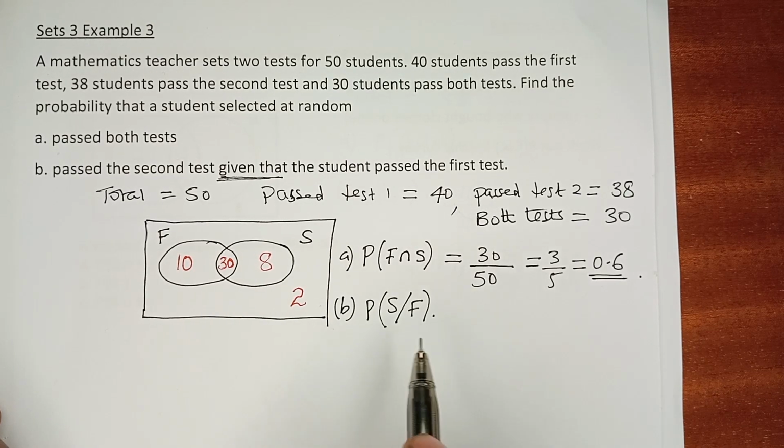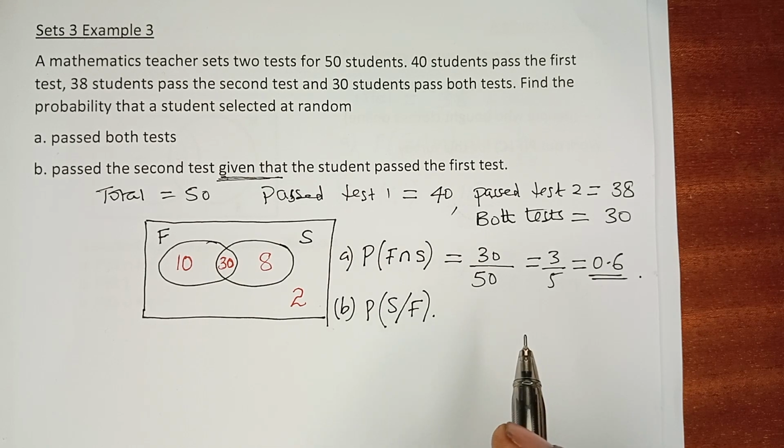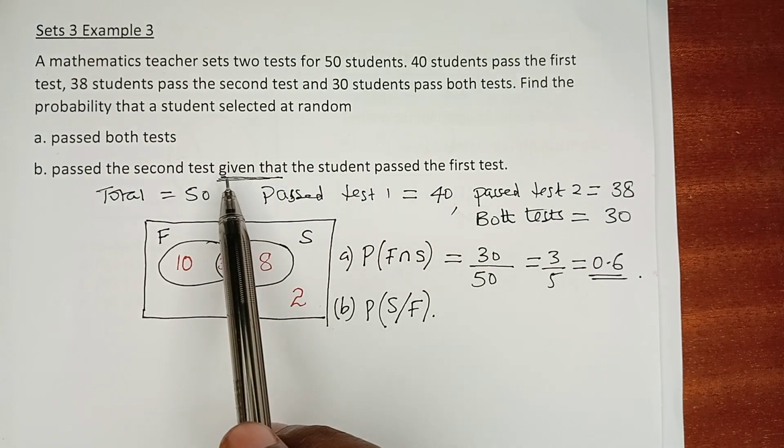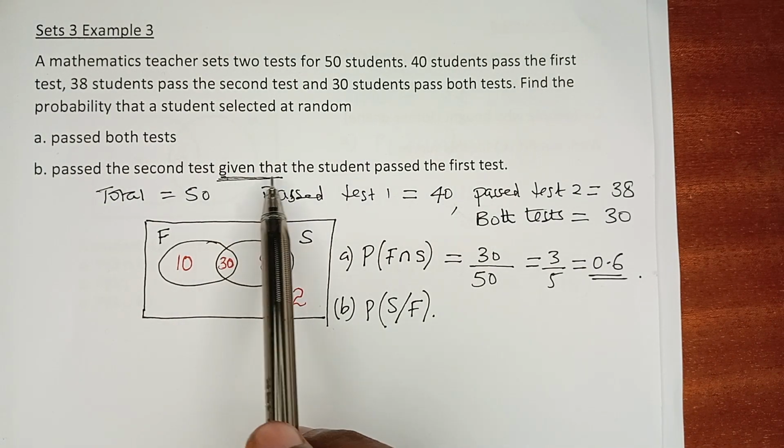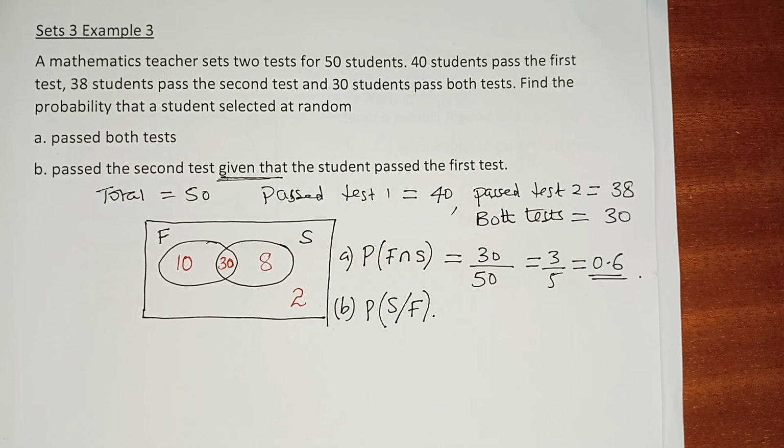This is how we write given that. Now, we must realize that the condition here is that the students we are looking for must have passed the first test. That is the only condition.